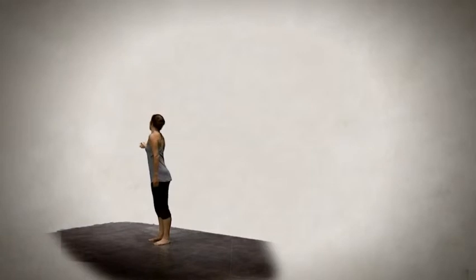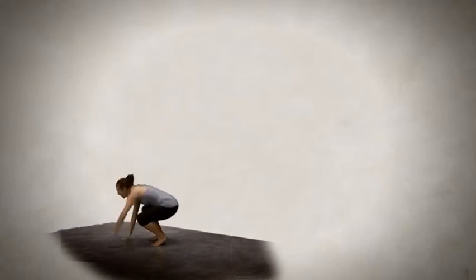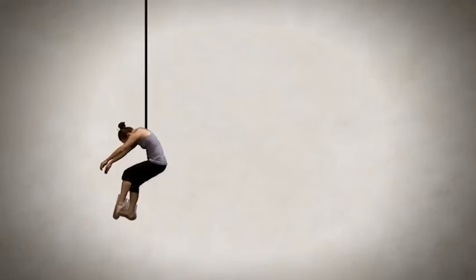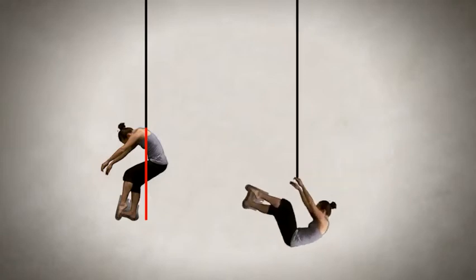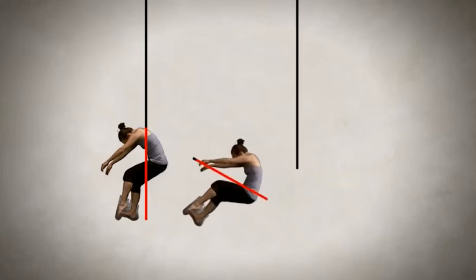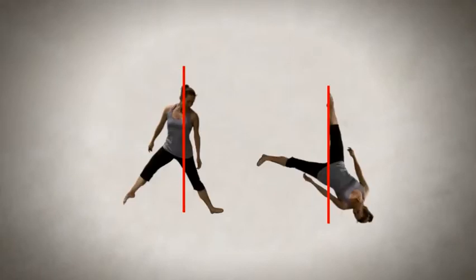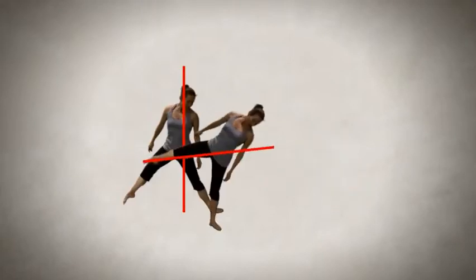Hilary's body can be represented as if her mass is concentrated at a single point. We call this the center of mass. You could think of this as the balance point. If we freeze Hilary and suspend her from one part of her body, we can see that her mass is equally distributed on both sides of the line. If we suspend her from another part of her body, the intersection of these lines is Hilary's center of mass. If Hilary changes her body shape, her center of mass also changes.